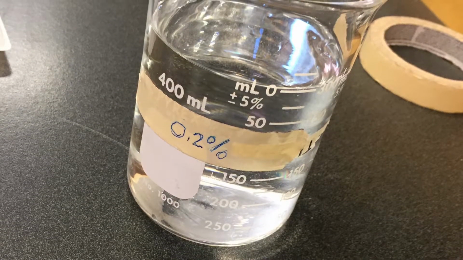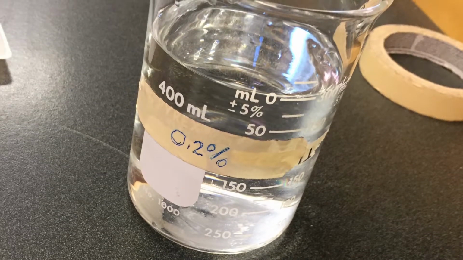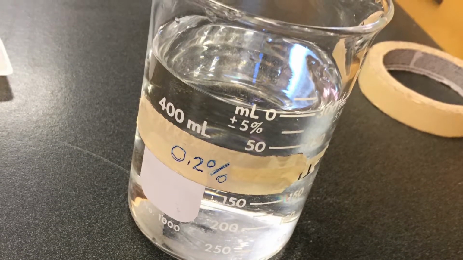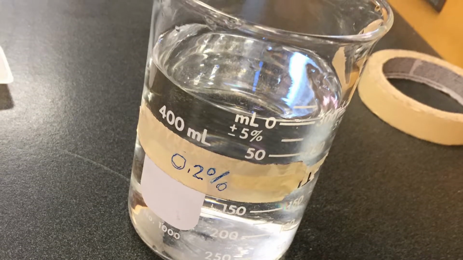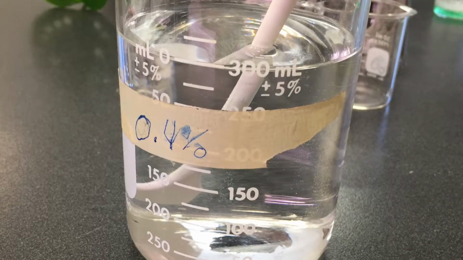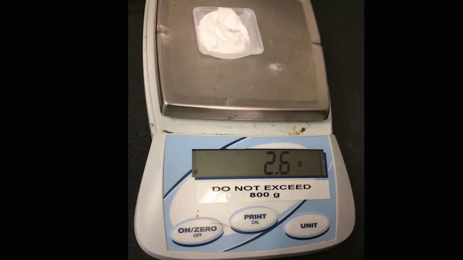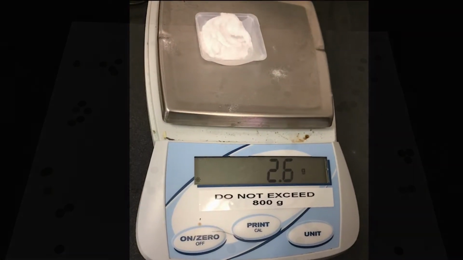Adding this soap will increase the permeability of the leaf because leaves have cuticles which are hydrophobic. The soap will break down the cuticle layer and allow the solution to enter the leaf. To make the 0.4% solution, repeat the steps from before, except this time add 2.6 grams of baking soda.